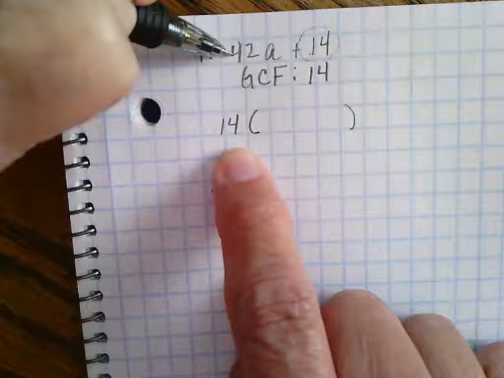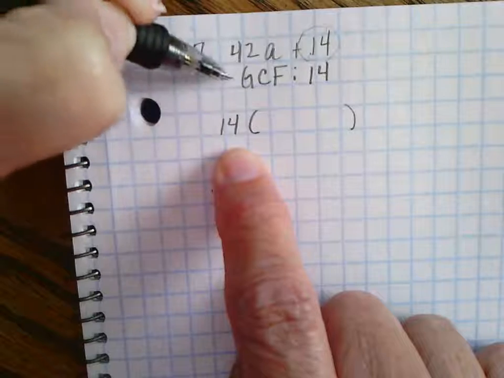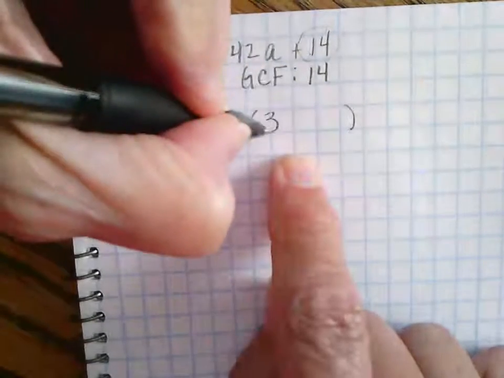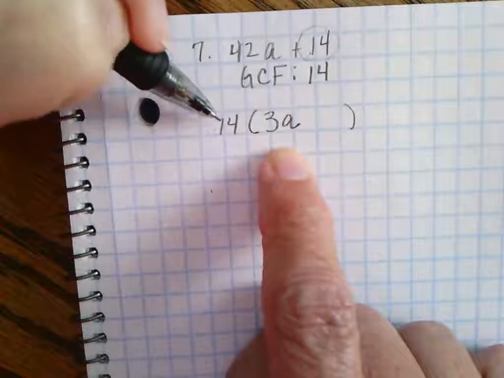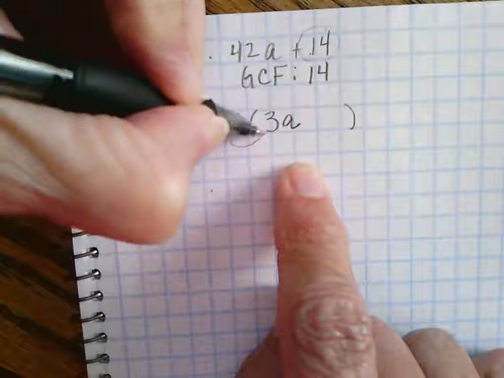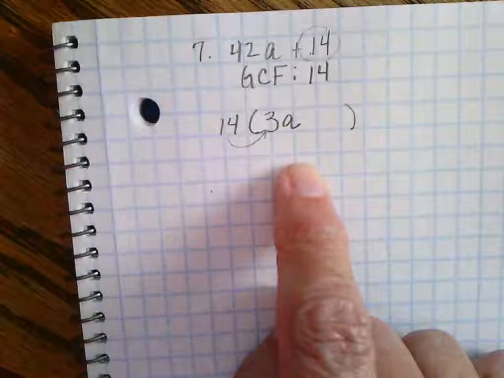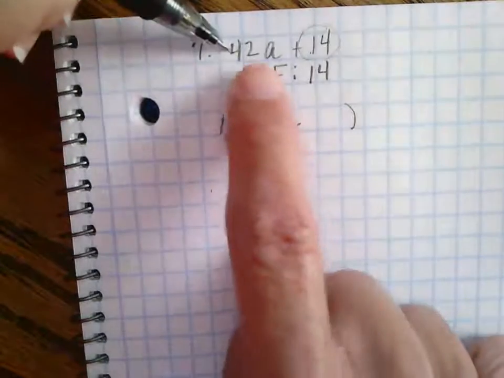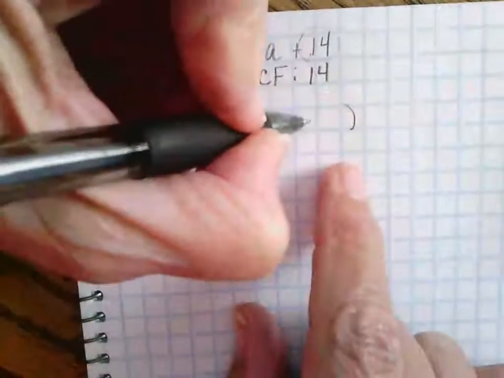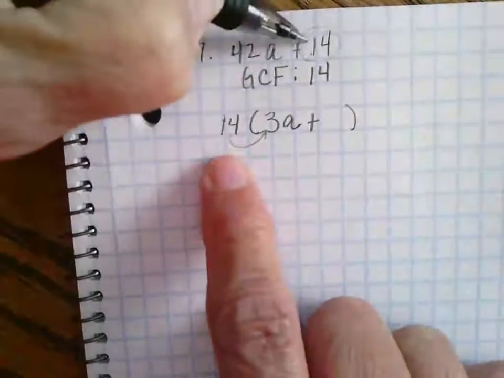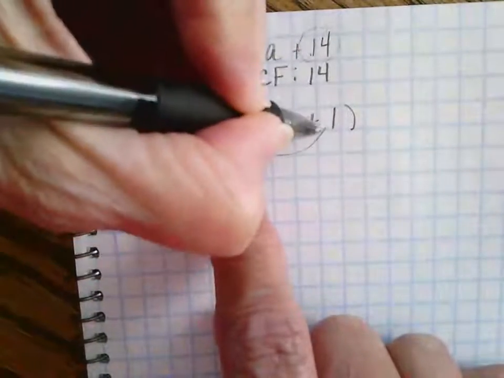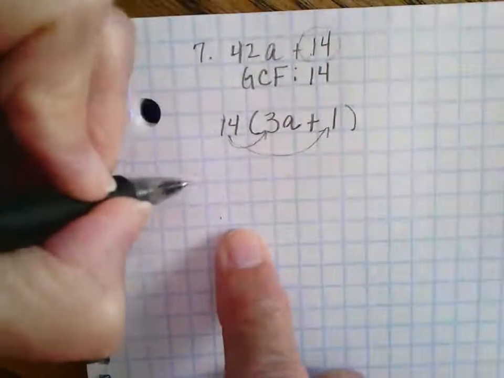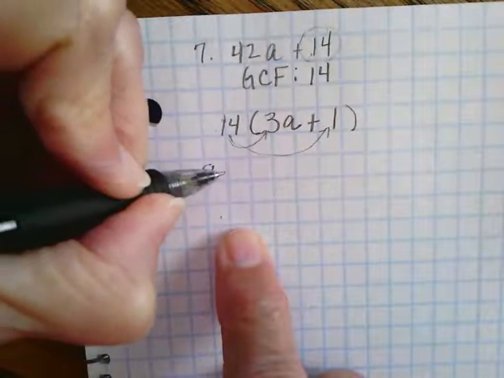Well, that was 3, so 14 times 3a will give me 42a, because when I multiply these using the distributive property, I will get 42a. And then 14 times what gives me 14? That's 1. And I will get 14 when I multiply. Number 8.